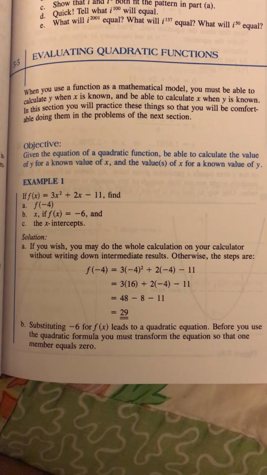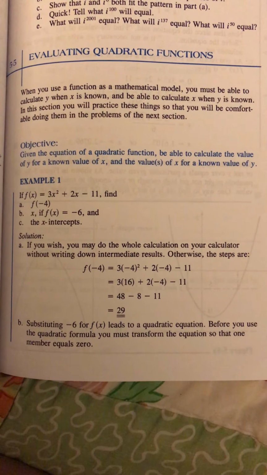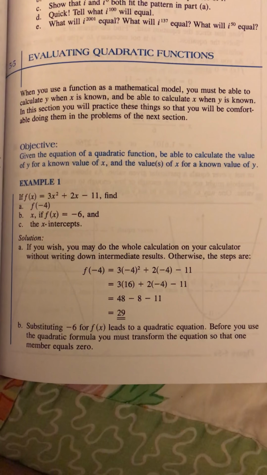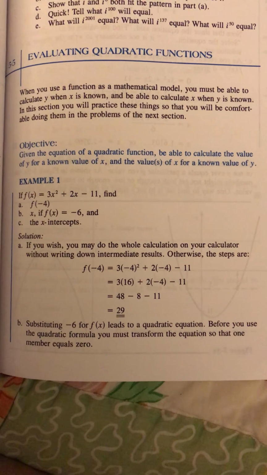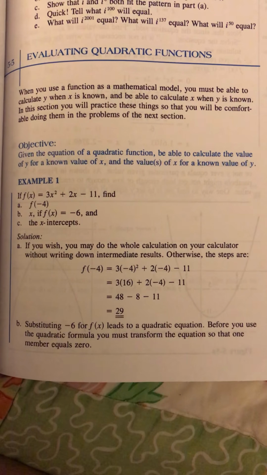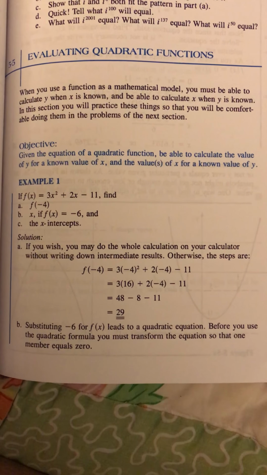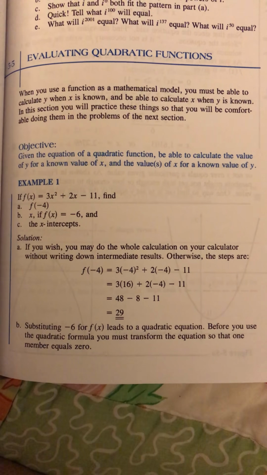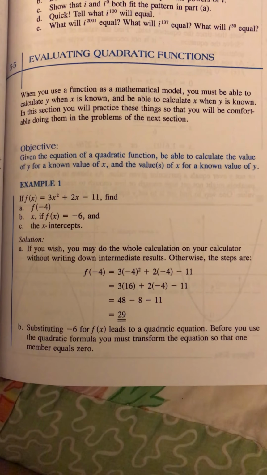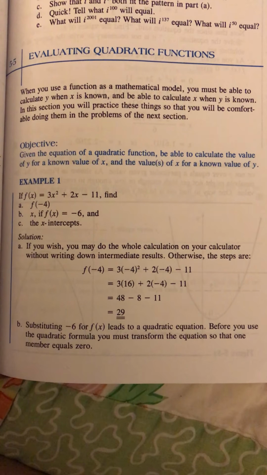So our objective, we love our blue letters: given the equation of a quadratic function, be able to calculate the value of y for a known value of x and the values of x for a known value of y. Most of the time you'll have 2, right, in a quadratic because it's a second degree polynomial. Okay, so if f of x equals 3x squared plus 2x minus 11, find f of negative 4. Y'all can all do that in your sleep. You just plug negative 4 in every time you see an x and you get the answer eventually of 29.